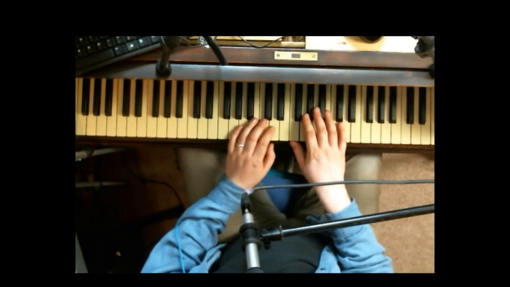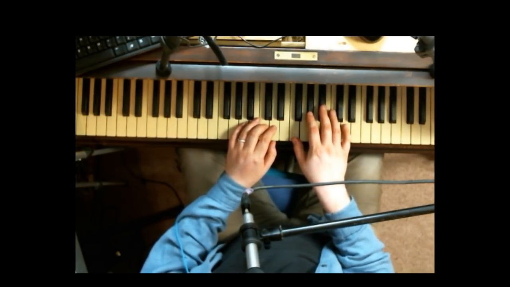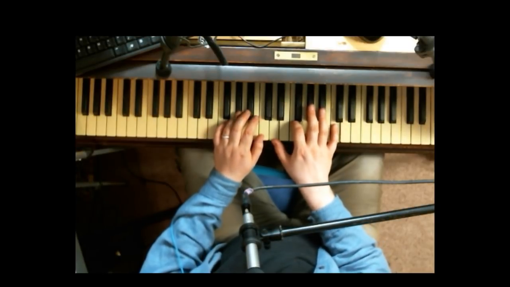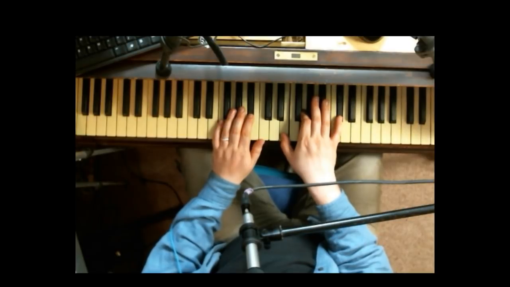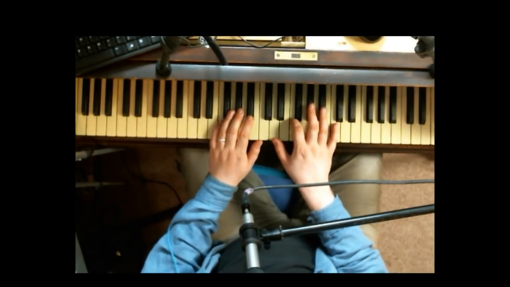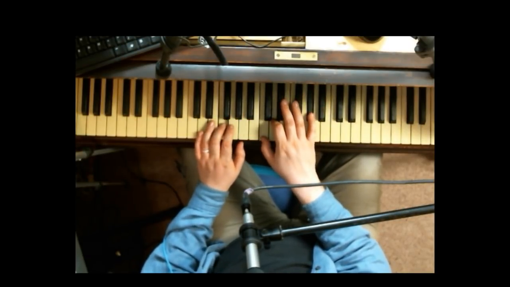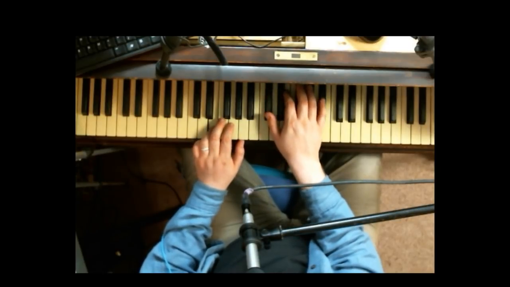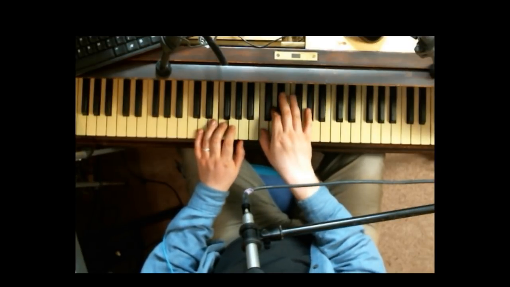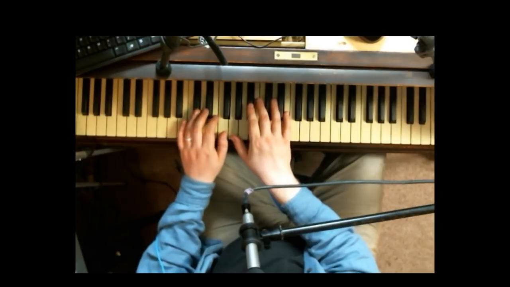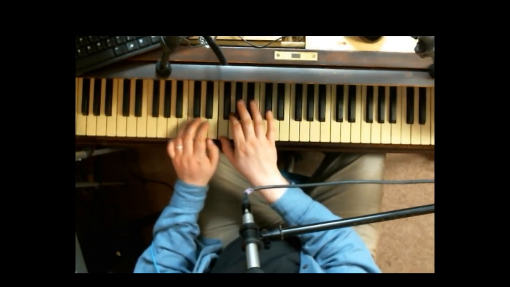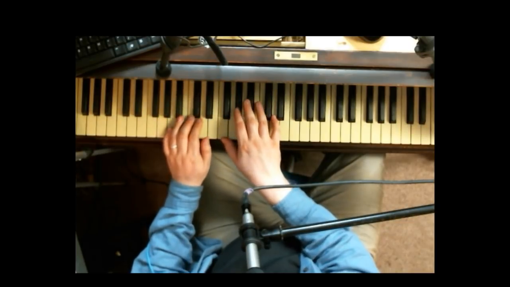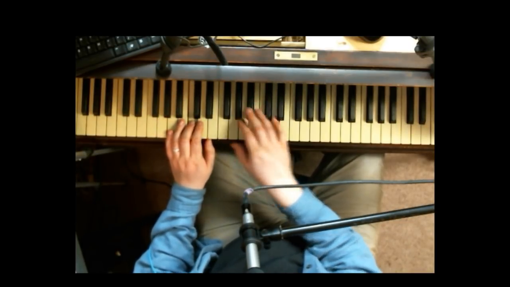Or we could reverse that and play the minor sixth, down an inversion, and then down to the diminished and up. And repeat that. Minor sixth, down to the diminished, up an inversion, minor sixth, down to the diminished, minor sixth, down to the diminished, minor 6th.